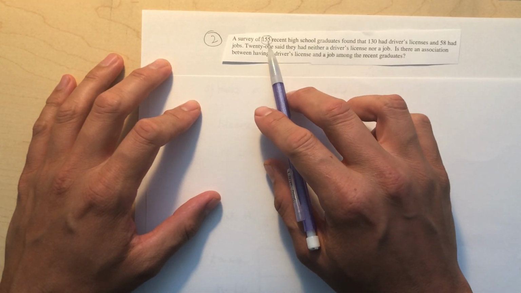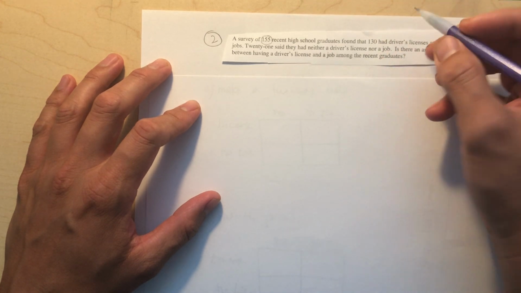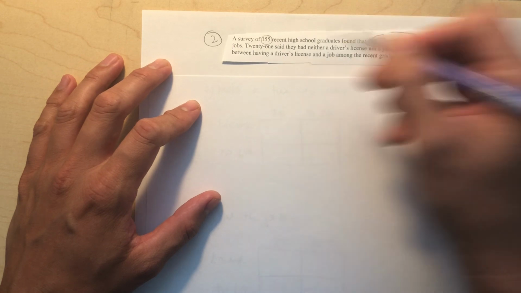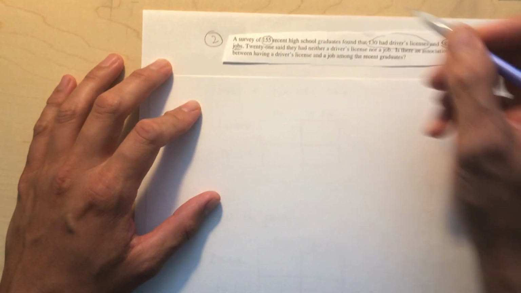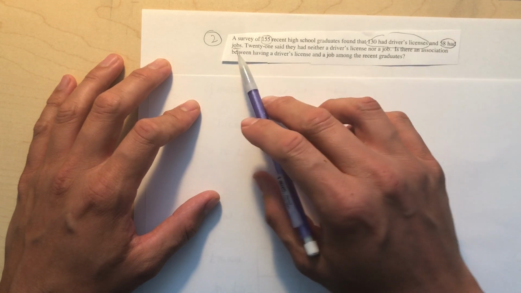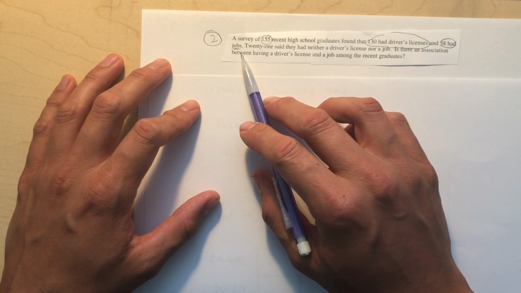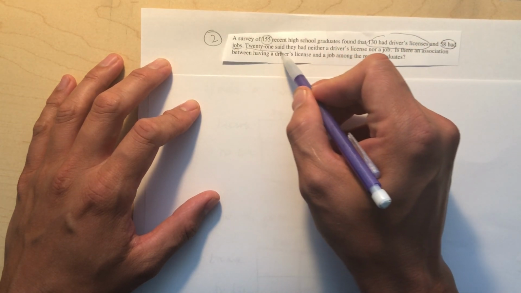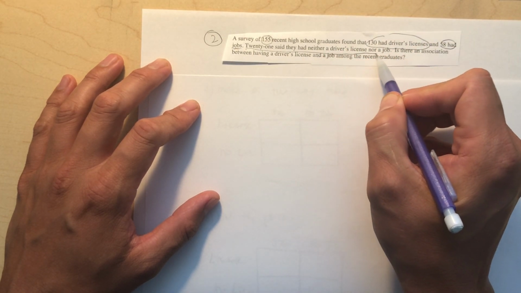Found that 130 had a driver license and 58 had jobs. So again, 130 had a driver license and 58 had jobs. 21 said they neither, 21 of them did not have a driver license or a job.